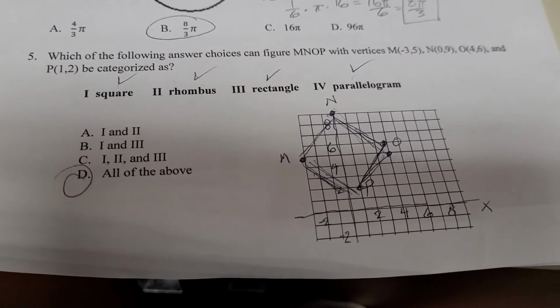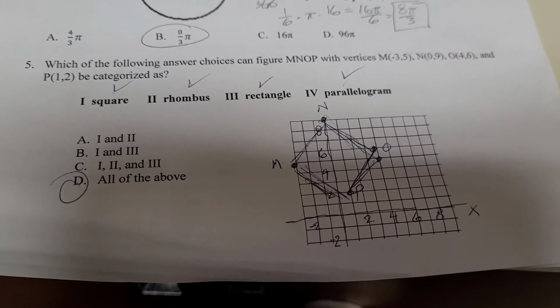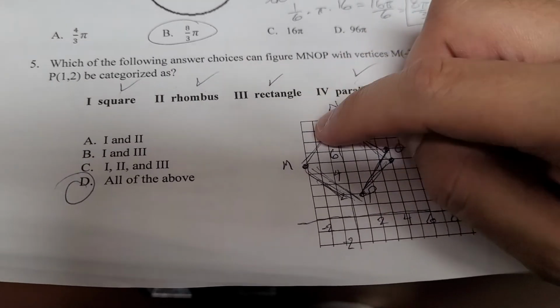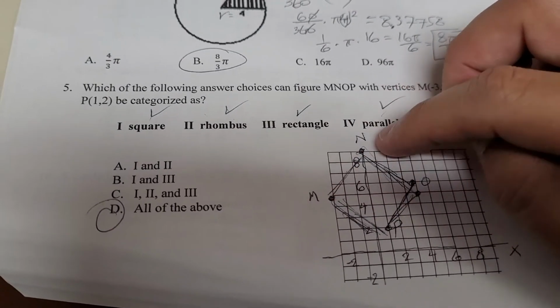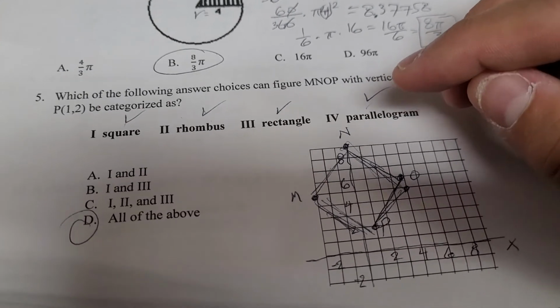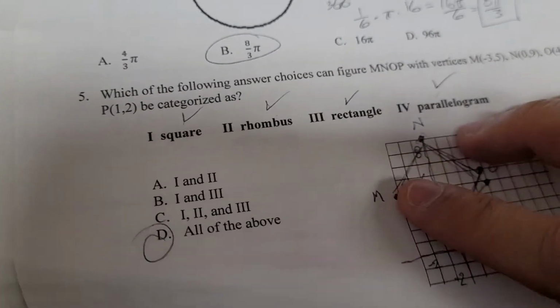Which of the following answer choices can the figure MOP with vertices M, O, and P be categorized as? So when you do this in here, you can use the distance formula to make sure all of these are going to be the same. And visually, you can also see that's a square. And if it's a square, that has to be also a rectangle.